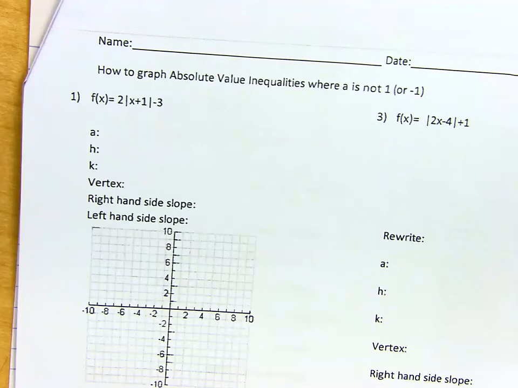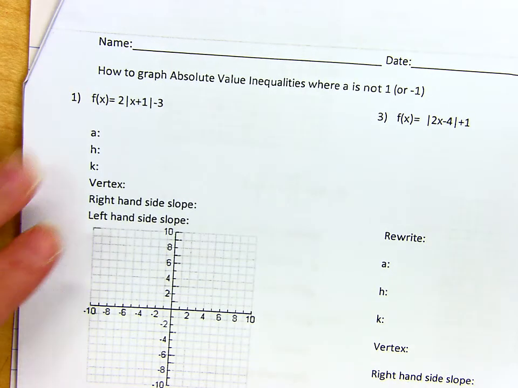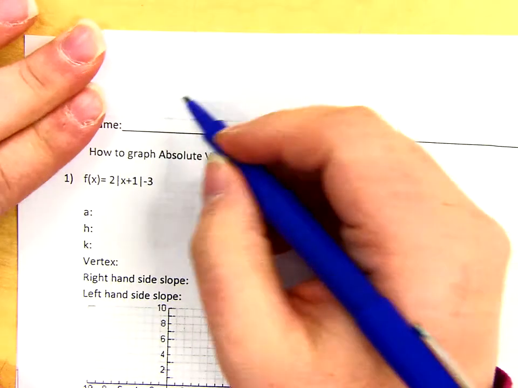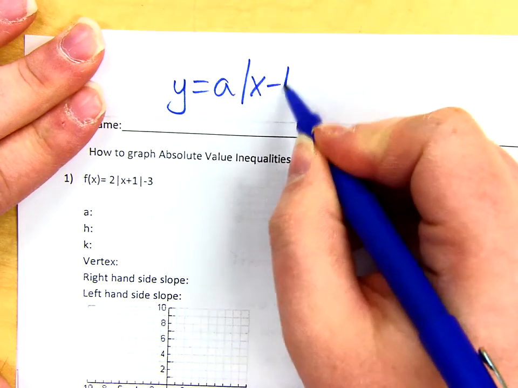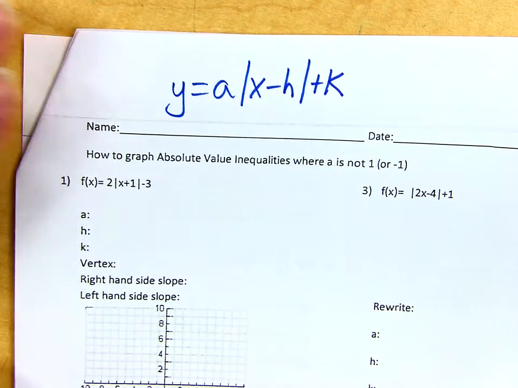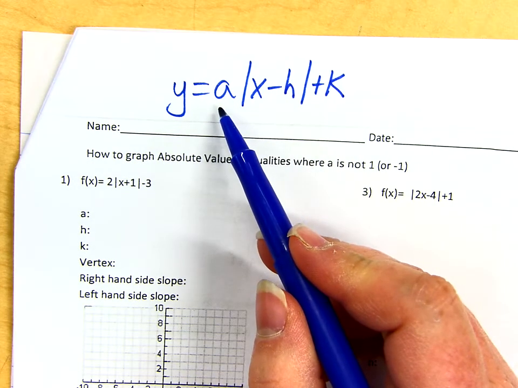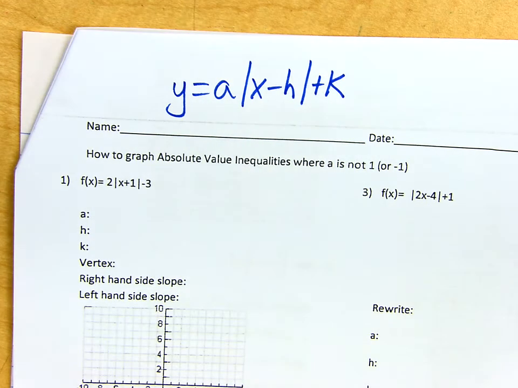Okay, so today we are now going to graph absolute value where a isn't 1 anymore. And eventually they're not going to be in our standard form either. So first what I'd like to do is just rewrite the form of an absolute value up at the top here. Okay, so we just went over that a is going to be the slope of the right-hand branch, negative a is the slope of the left-hand branch, h comma k is the vertex, right?